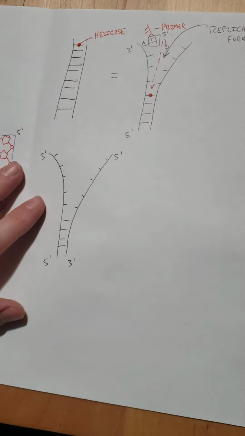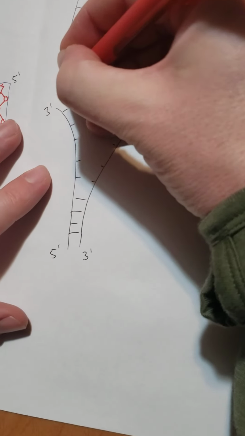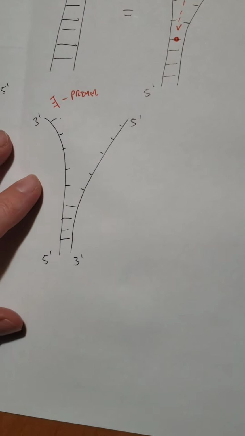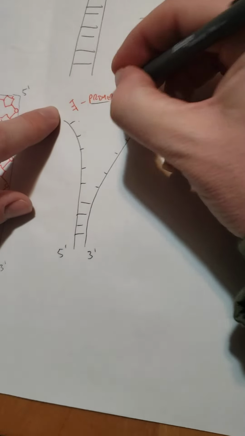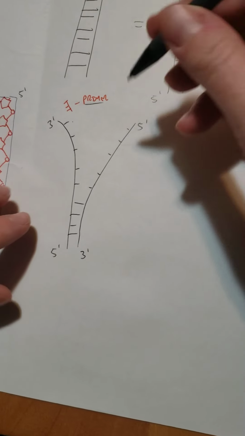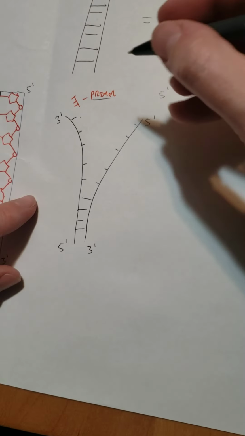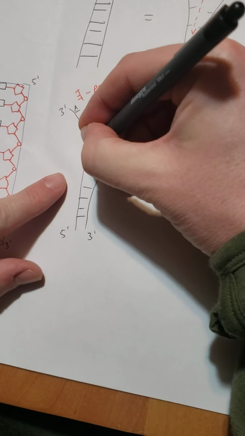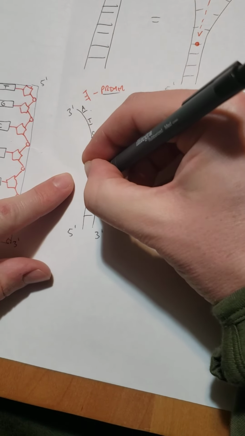So starting right here, we had our primer. It's just a little piece of RNA. We haven't even talked about RNA yet, so if there's a question in your quiz, a primer is a piece of RNA. It was put there by primase, another enzyme. Let's write in some nitrogen base letters here.